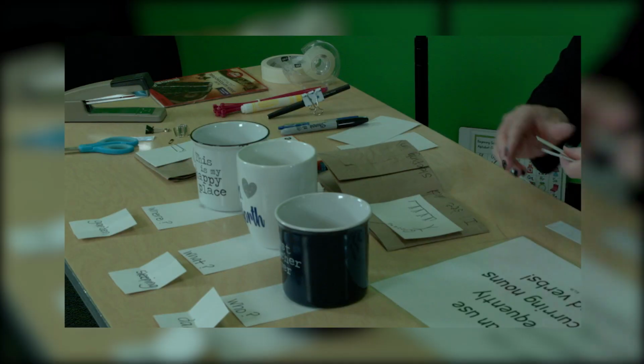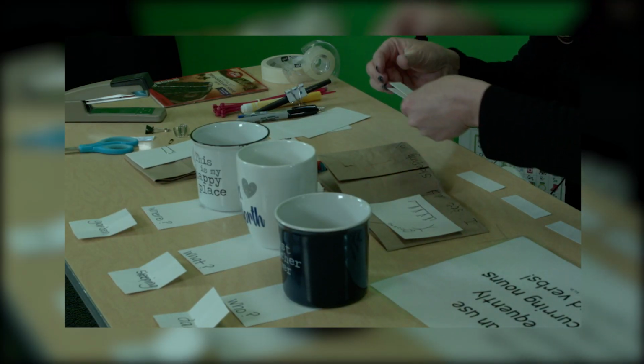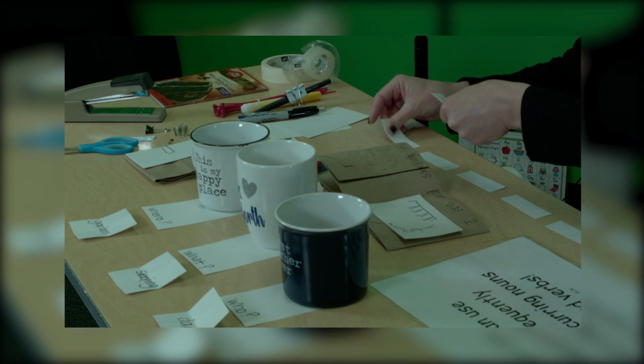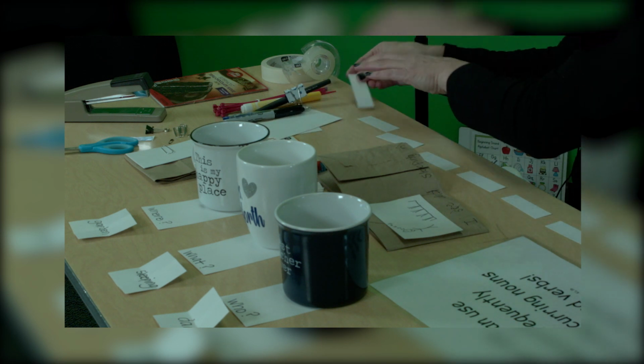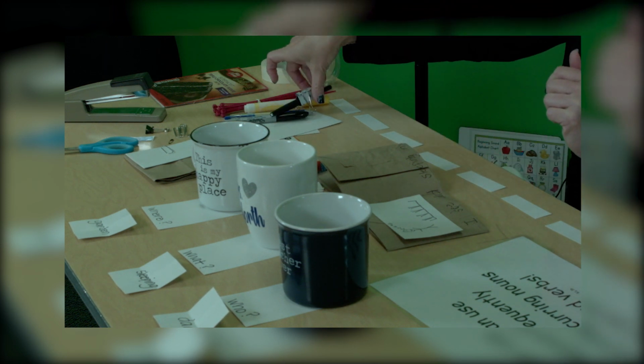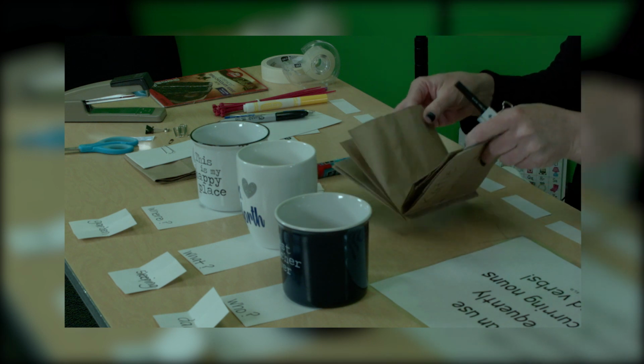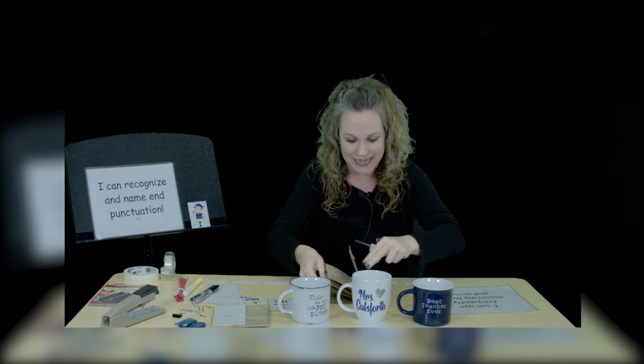So count with me to make sure I have enough. 1, 2, 3. Gosh, I have a lot of stuff here. 4, 5, 6, 7. Okay, here's where you get to make your own story from those words, and then inside your bag, you have a little pocket so you can tuck it in.